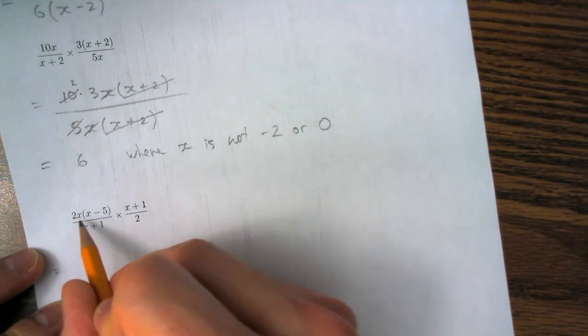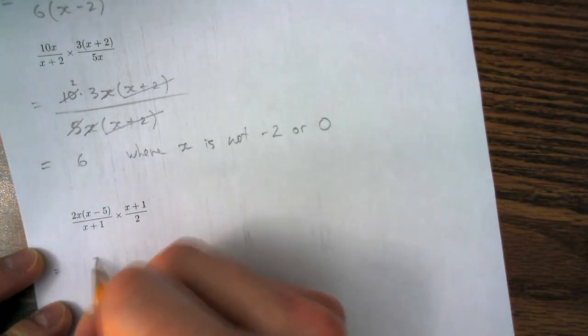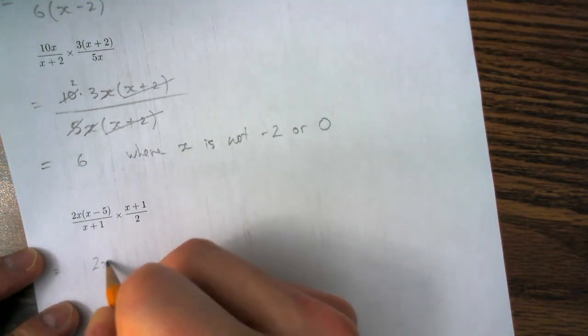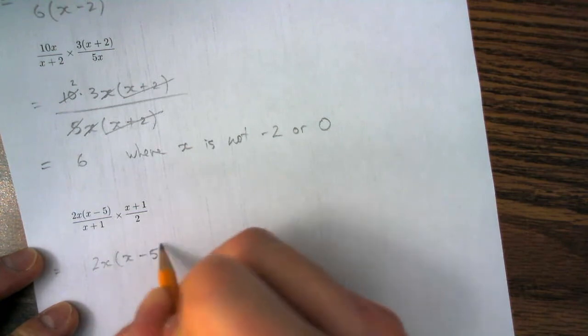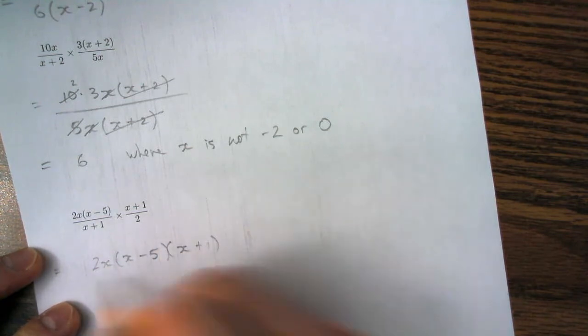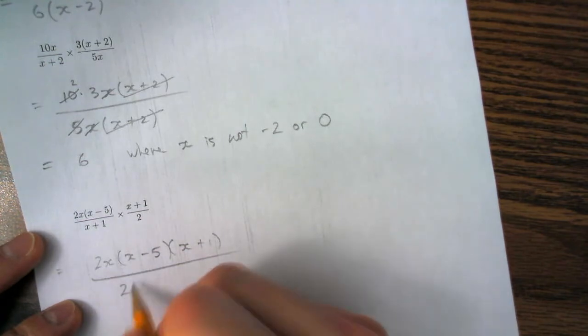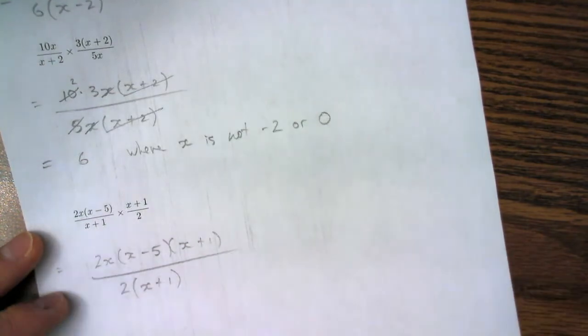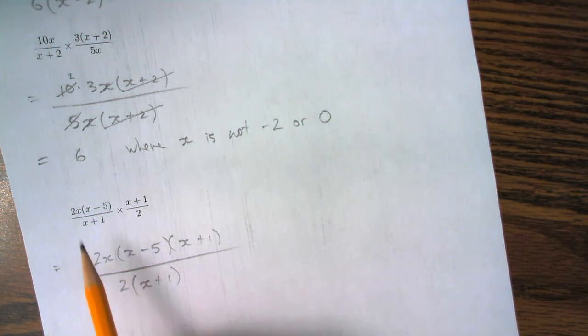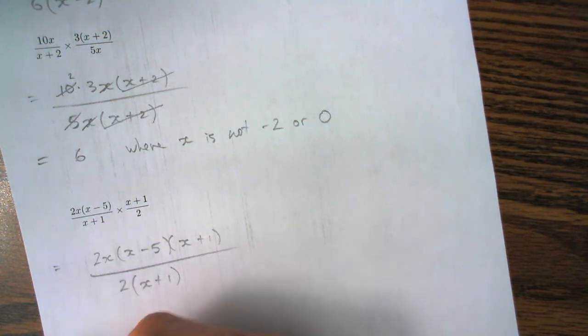So take all the factors in the numerators, multiply them. Take all the factors in the denominator and multiply them.